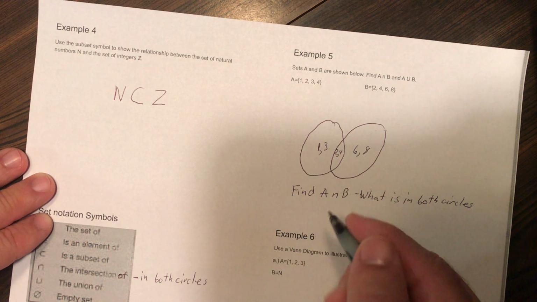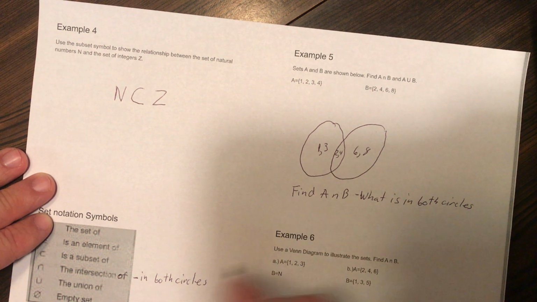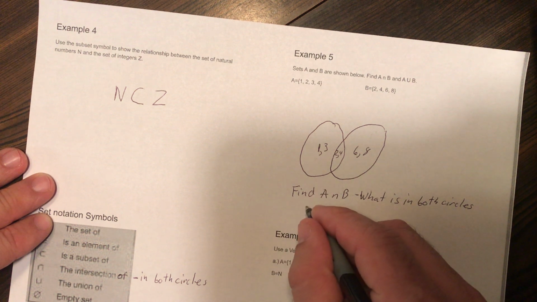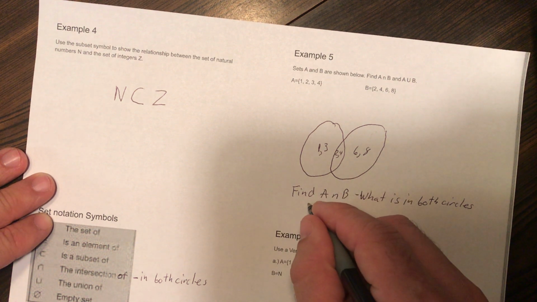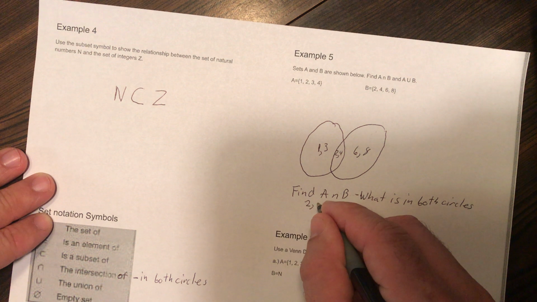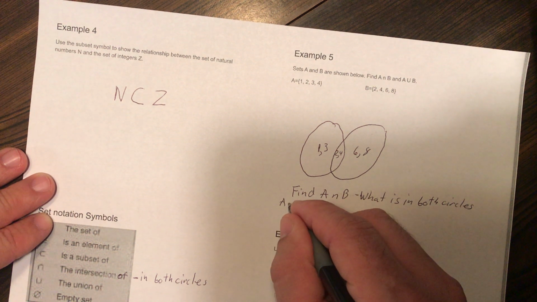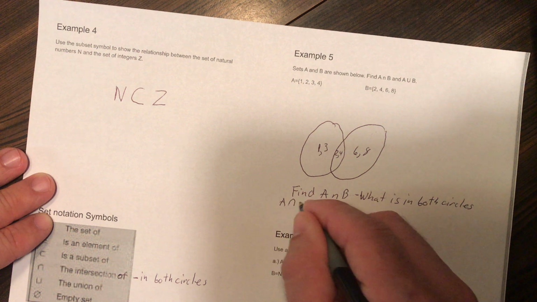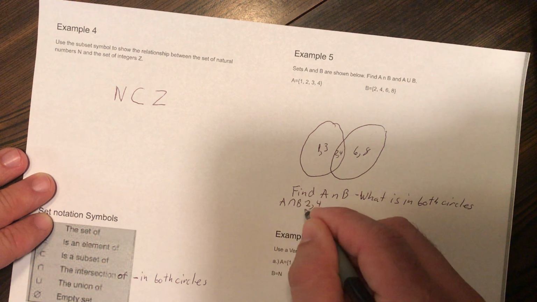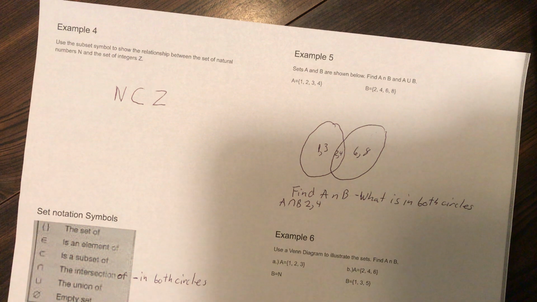Okay, so find A and B. What is in both circles? Well, 1 and 4 would be your A and B.